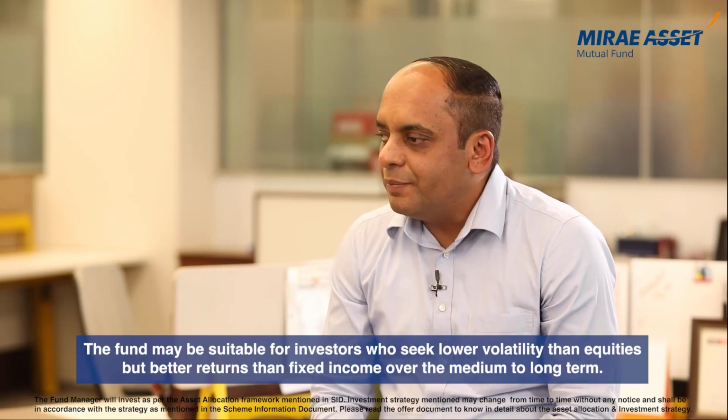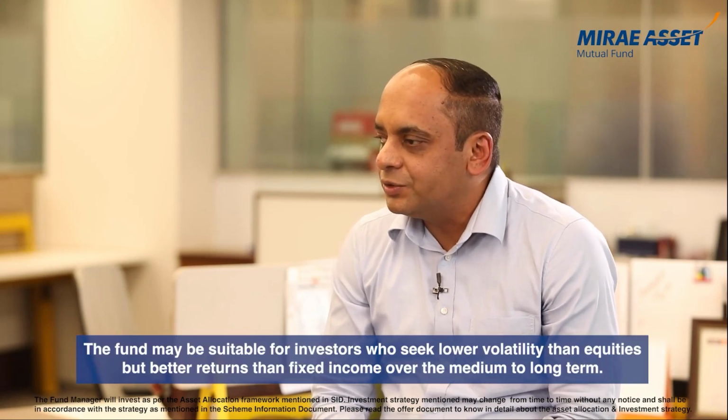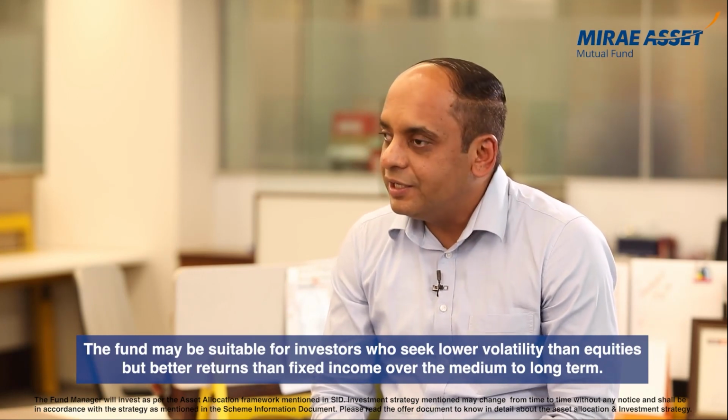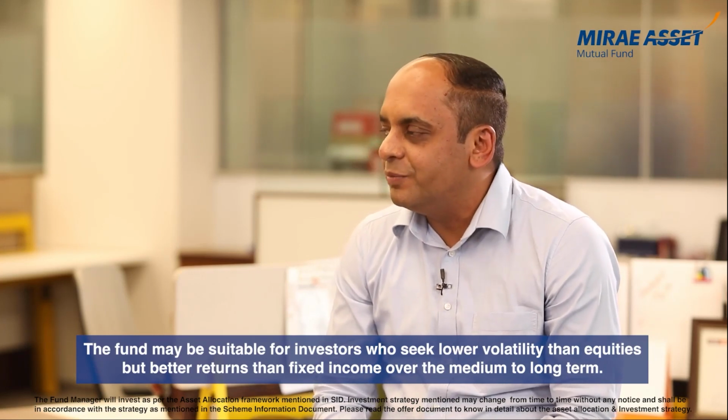Coming to who should invest or who it is suitable for, I would say given the investment mandate and portfolio construct, the fund may be suitable for investors who are looking for lesser volatility than equities, but higher returns than fixed income over the medium to long term.